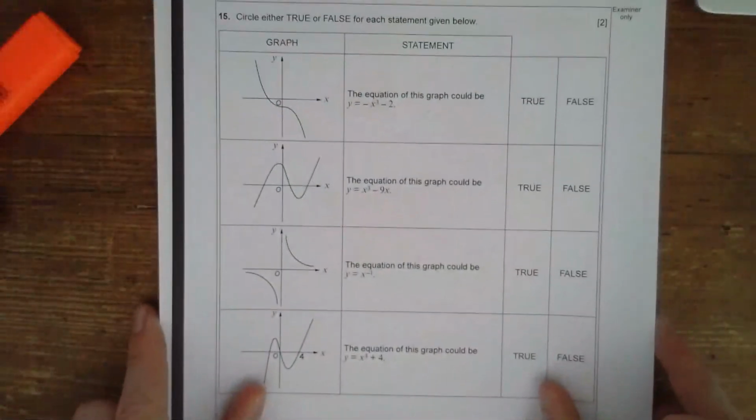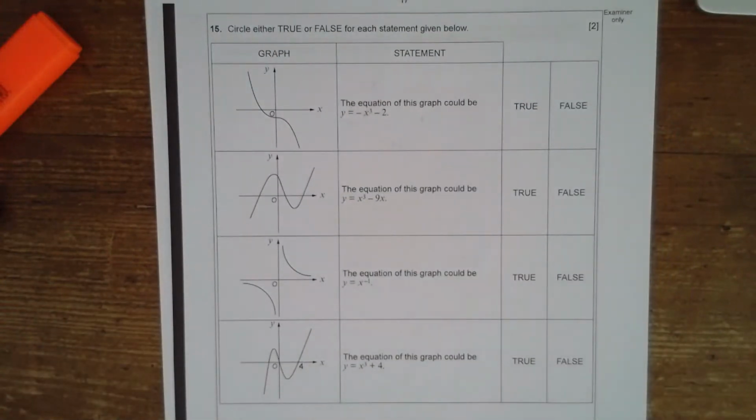Okay, then question 17, have a quick look at these and I will start to go through them in a moment.